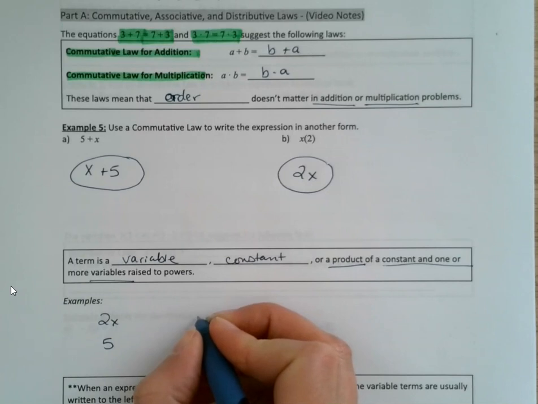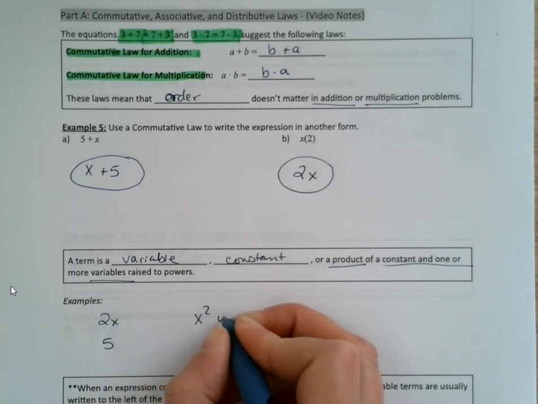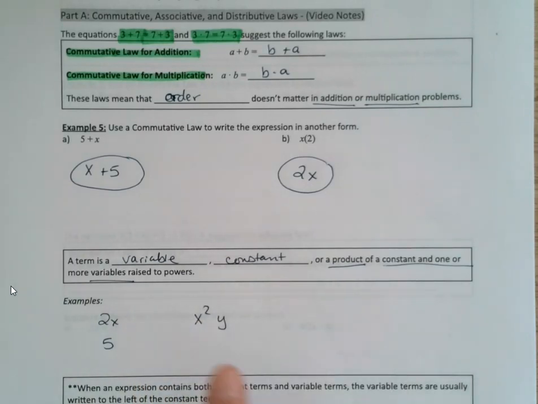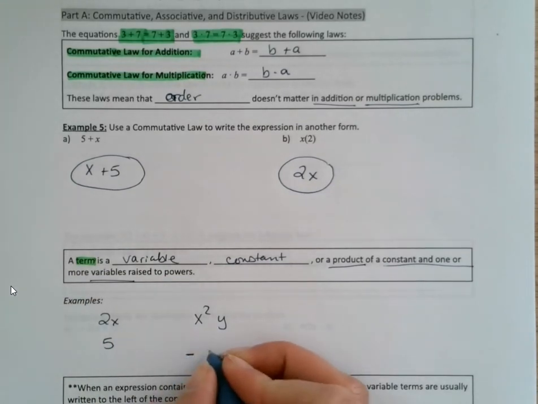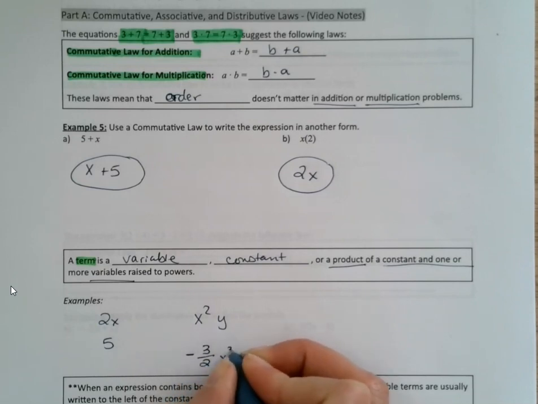Other terms might be x squared y. You can have two variables, it can have powers, but what we're not going to see in terms is additions and subtractions. You may see negatives, so negative 3 halves x cubed. That's a single term.